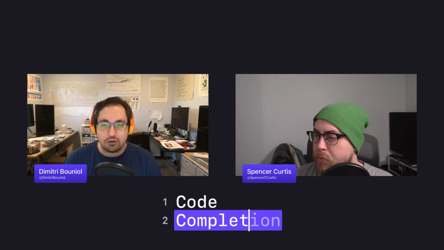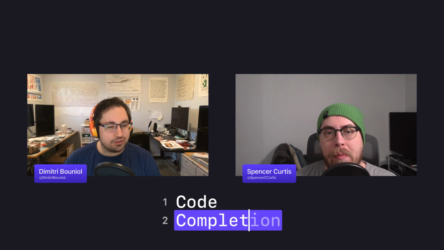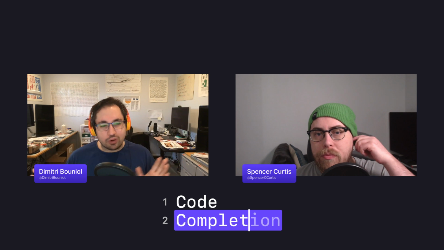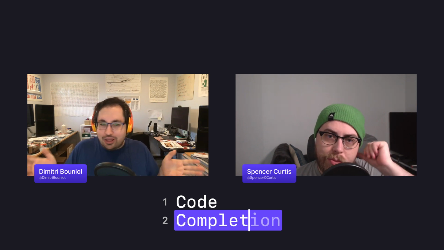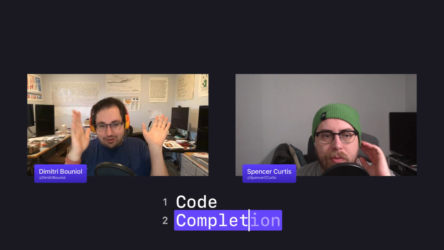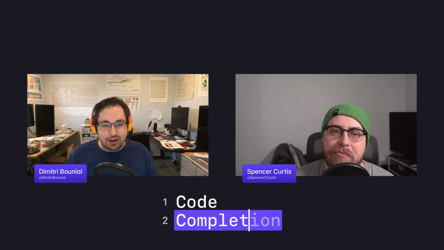So, Spencer, I've got a code completion tip for you today. All right. Have you ever designed an icon for a button and it just felt off? It wasn't quite positioned right next to other buttons, and you selected everything, got the bounding box, got the center line, and it's just not looking good, right?